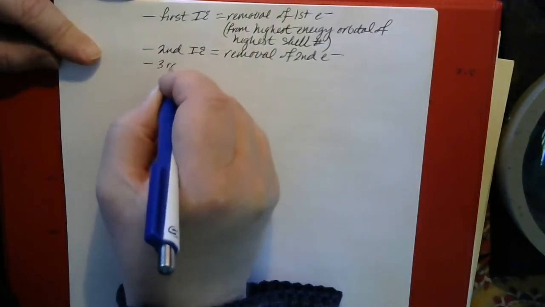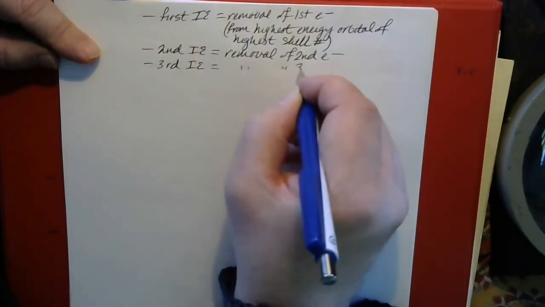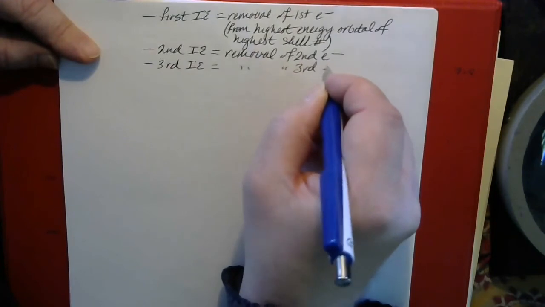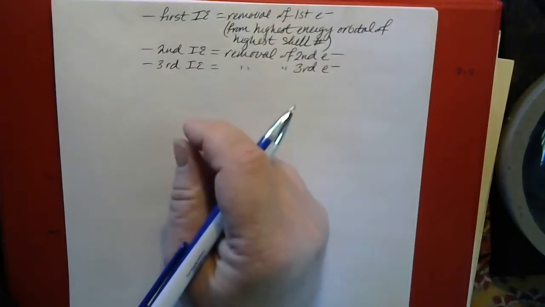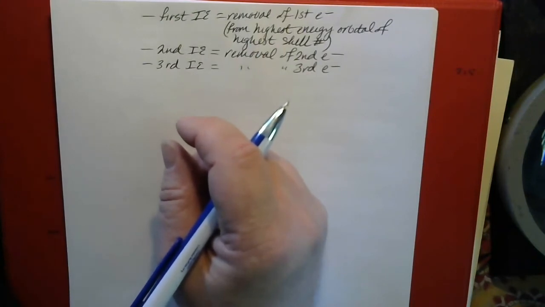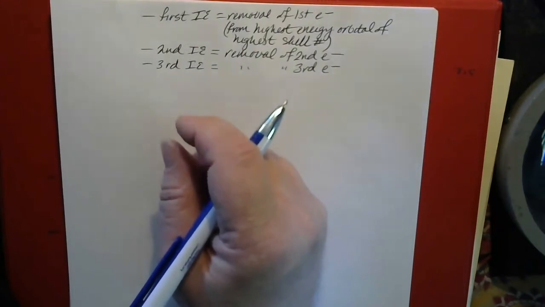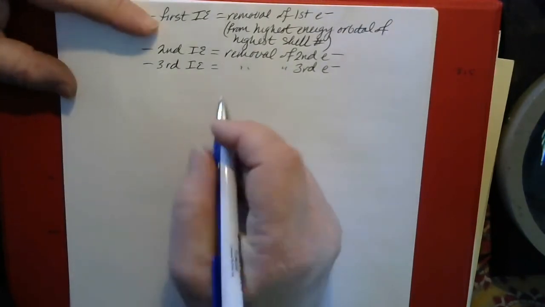And there's a third ionization energy, and that's for the removal of a third electron, and so on and so on. Basically, you can lay out ionization energies for each electron an element has until you run out of electrons.